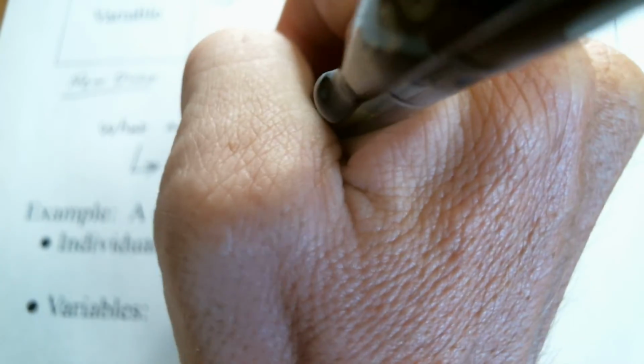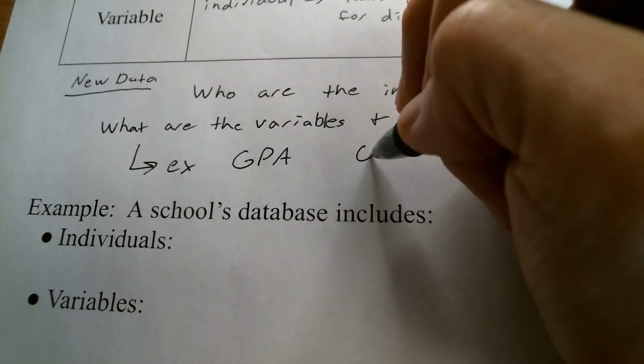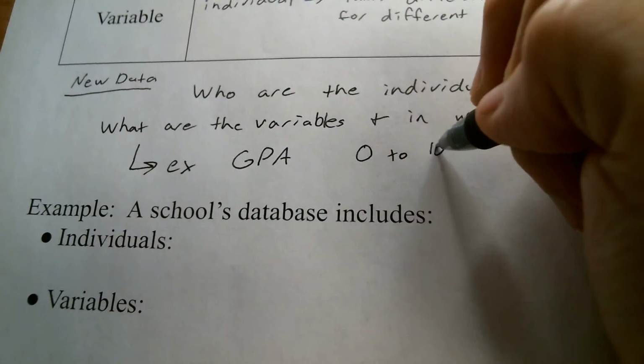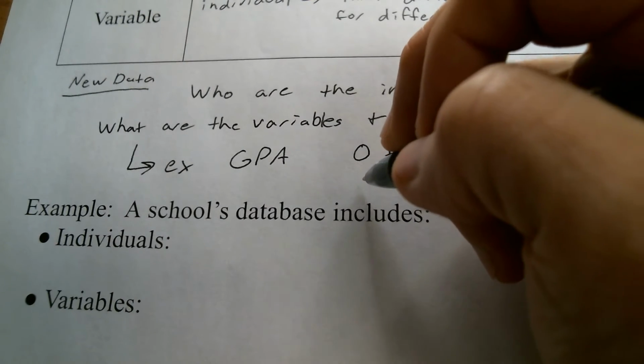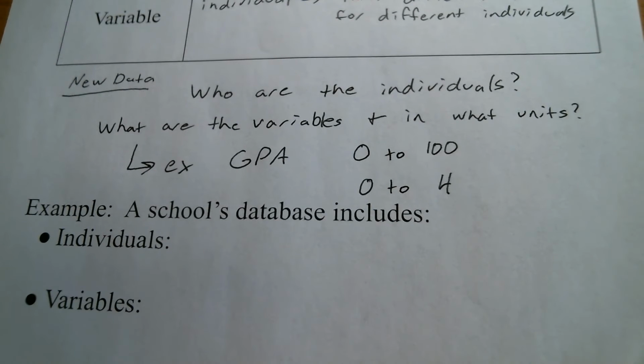So for example, if you have something like GPA, what's the scale that it's being measured on? Is it a 0 to 100 scale like we use in high school? Is it a 0 to 4 scale that they use in college? Or is it something else entirely? Without that background information, you can't accurately analyze the data. So again, a lot of this is common sense, but we're just putting some formal terminology around it.